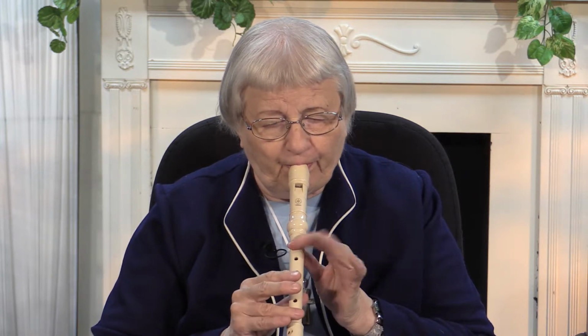I'll try this. It's not clear if you don't tongue it. It's much better for you to tongue it. Then your notes are clear and crisp and you can listen to them. It's easier to listen to them and it also sounds just musically a lot better.